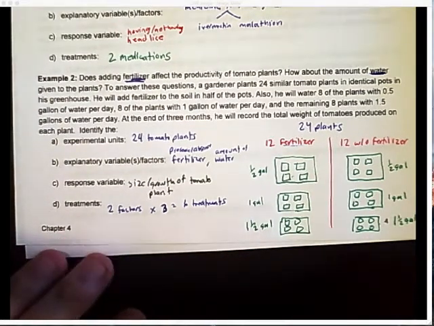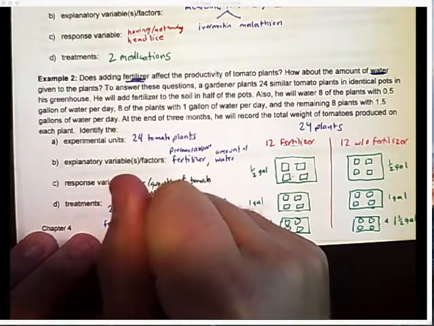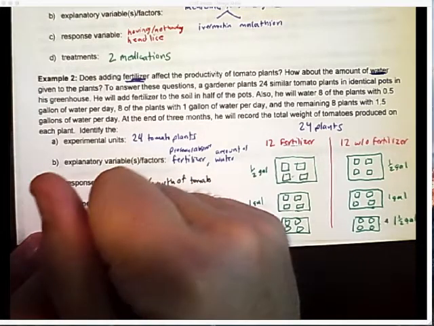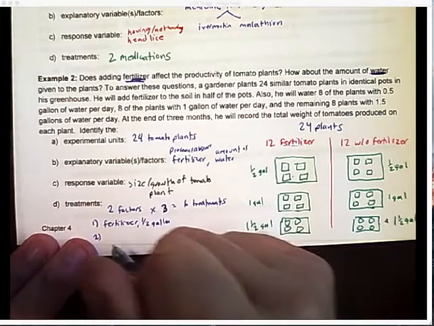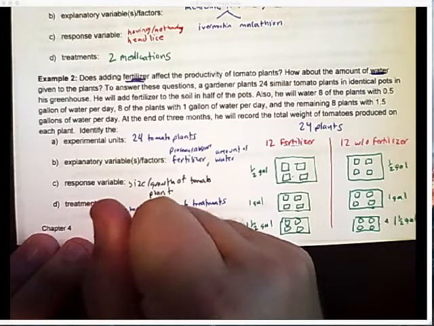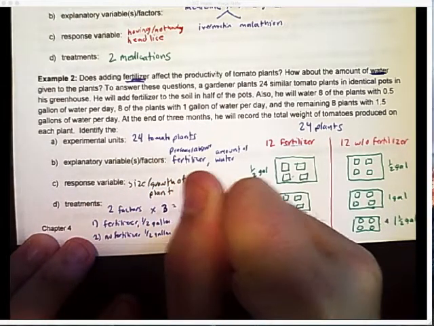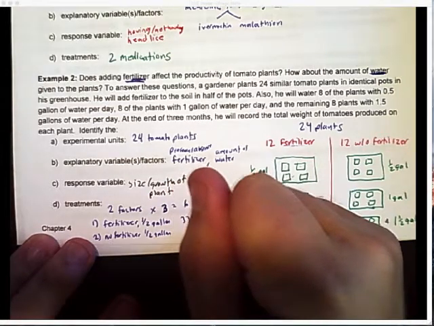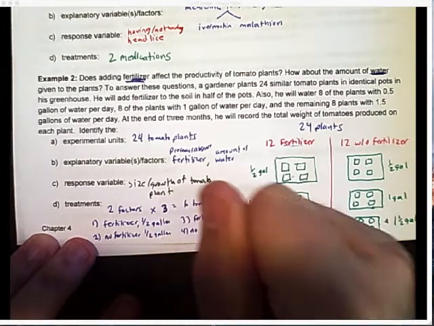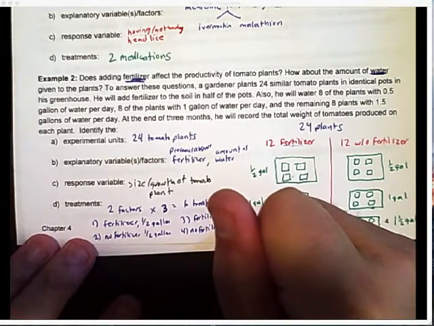Okay, so one treatment is fertilizer with a half gallon of water. That's one treatment. The other is no fertilizer and a half gallon. Then we have fertilizer with 1 gallon, and then no fertilizer with 1 gallon.